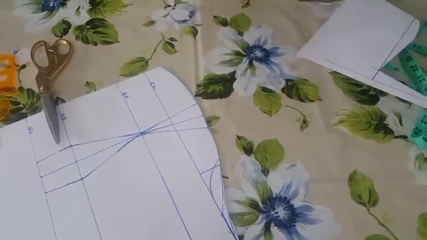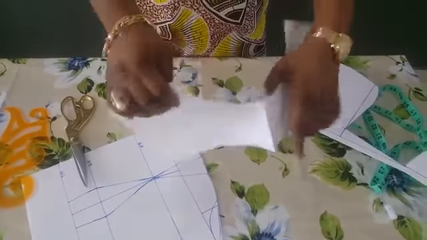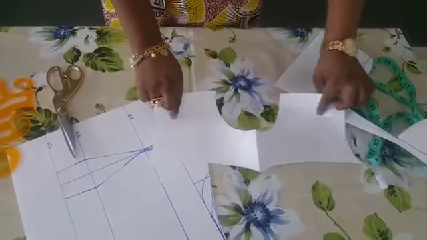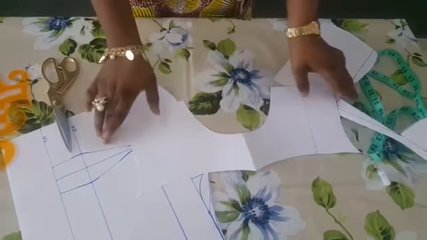So first, let's open up the yoke. Can you see that? It's so easy. That is just it on the yoke.